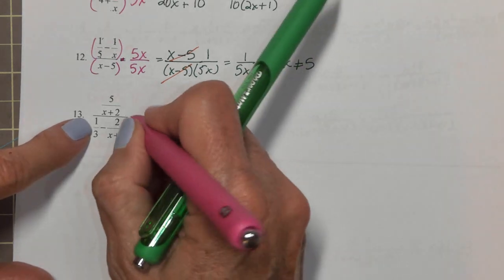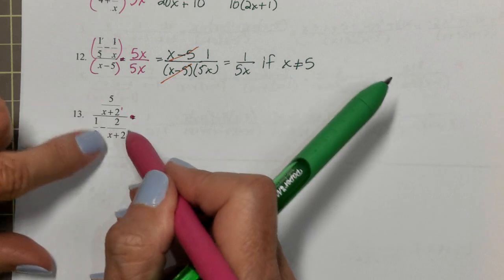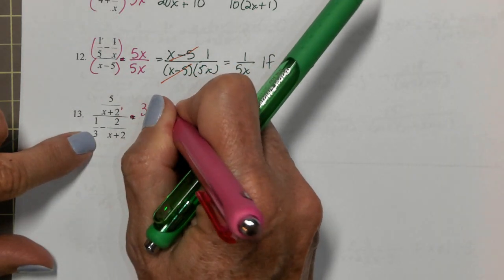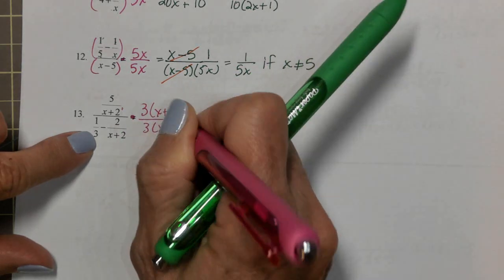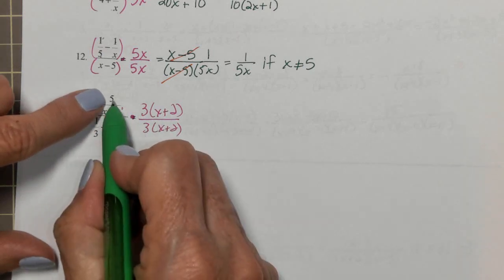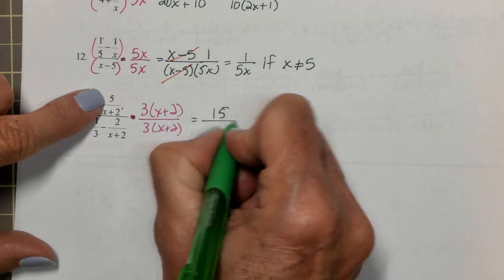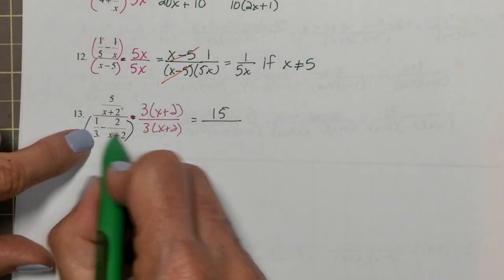All right, one more. What would we multiply by here? Well, what are the little denominators? x plus 2, and 3. So I'm going to multiply by 3 times x plus 2. Here the x plus 2's will cancel. I'm left with 5 times 3, so 15 in the numerator. Okay, here we're distributing, so the 3's will cancel.